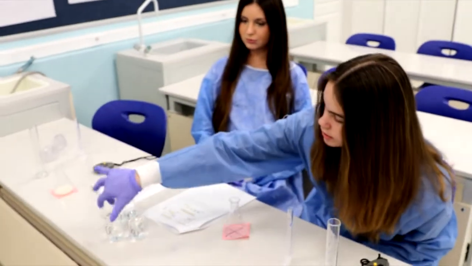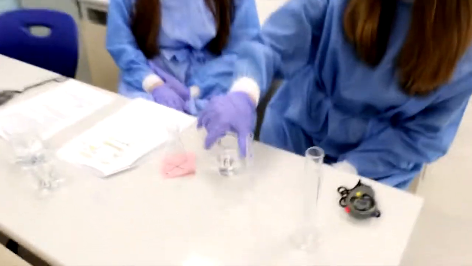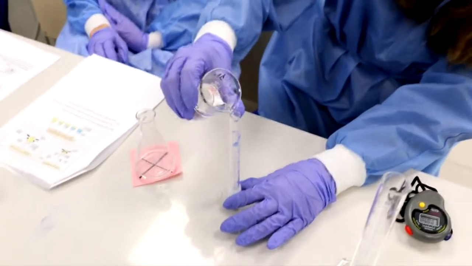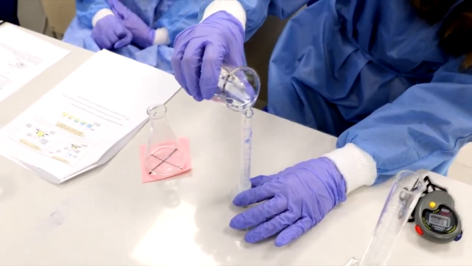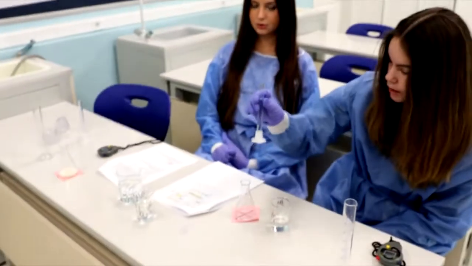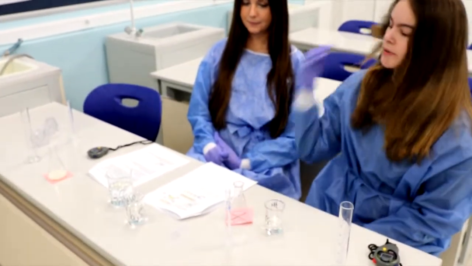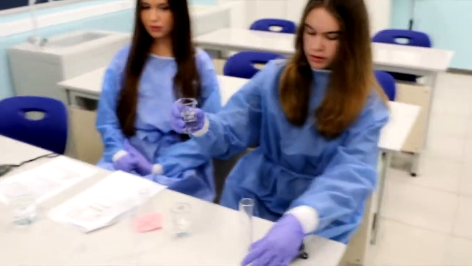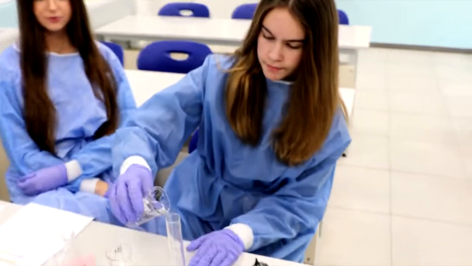Okay, now we'll take our hydrochloric acid and add 10. Wait, we have to put also the thiosulfate. Oh, yeah. Yes. And put the thiosulfate as well. 10.